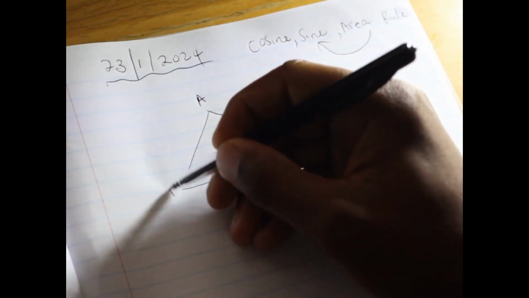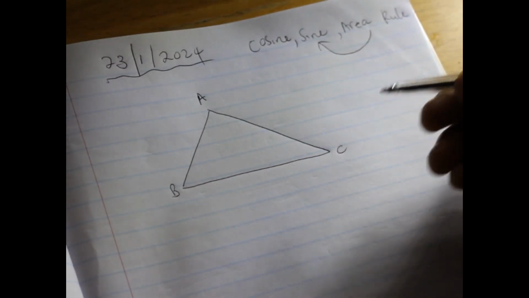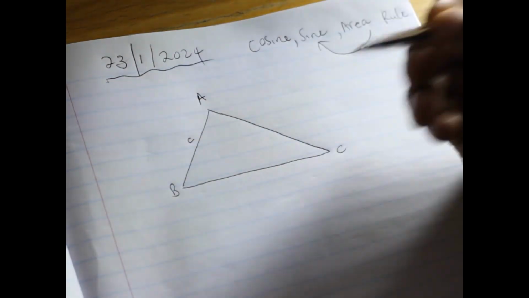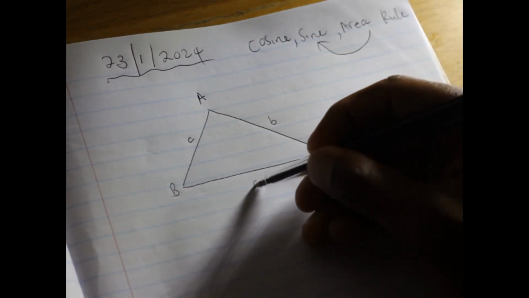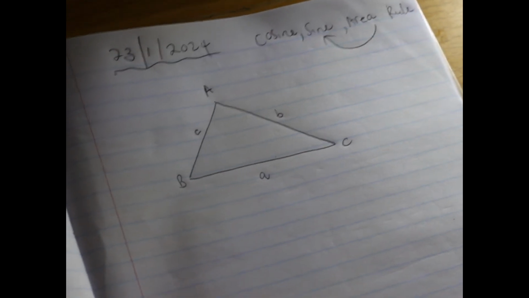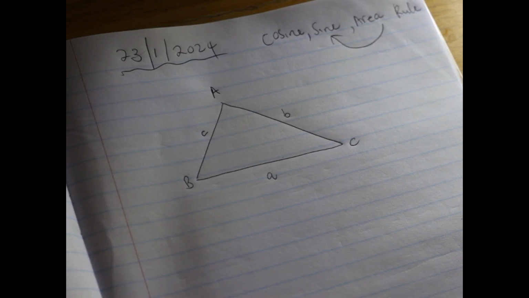So A, B, C. This side is going to be little c, this side little b, and this side little a.